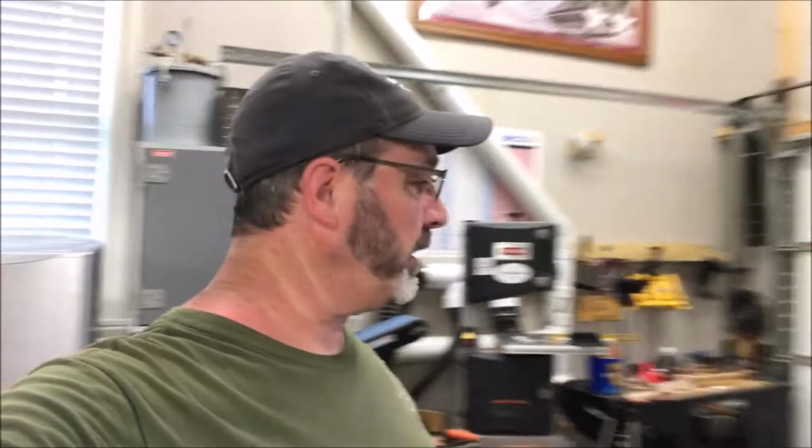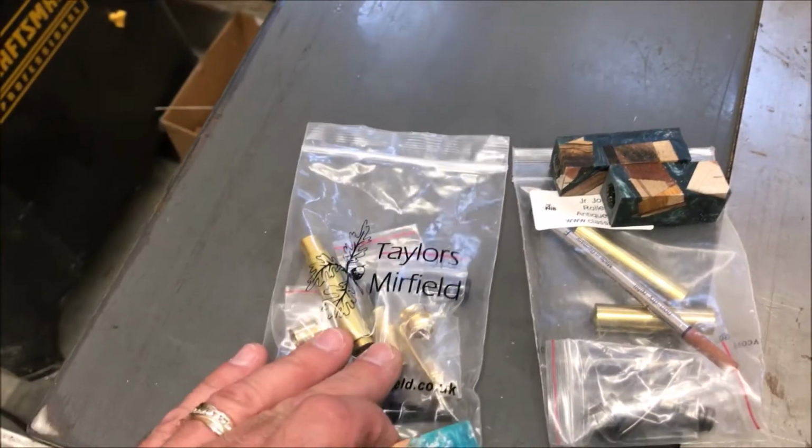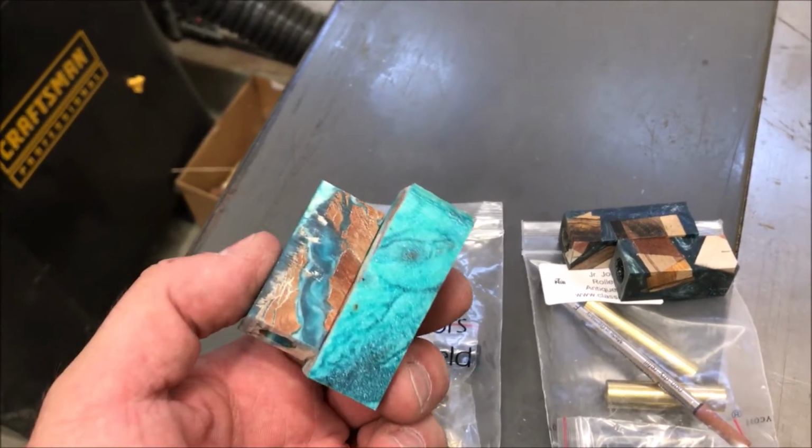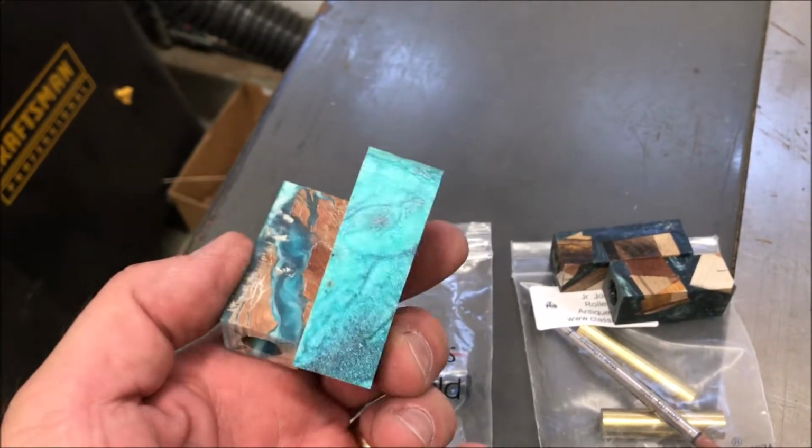Hey, I'm still out here working. I just got done drilling out a couple of blanks. Let me show them to you and see what you think. This is one of the Taylor Murfield fountain pen kits, and my good buddy Hugh Davies sent that to me.